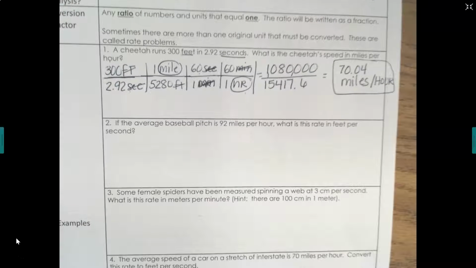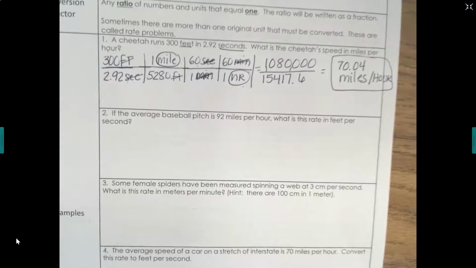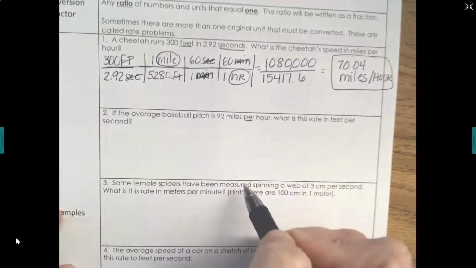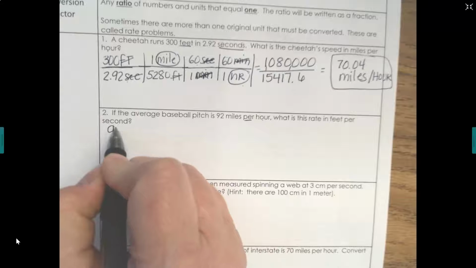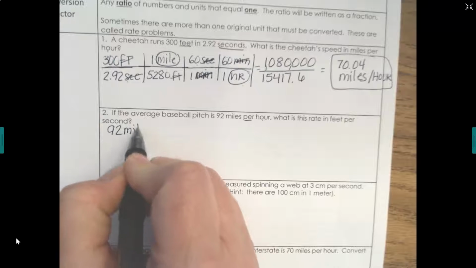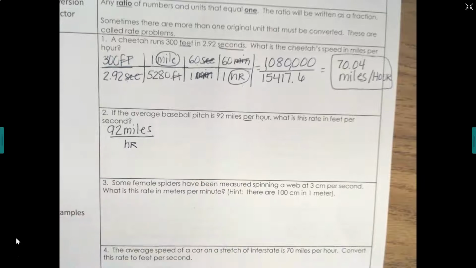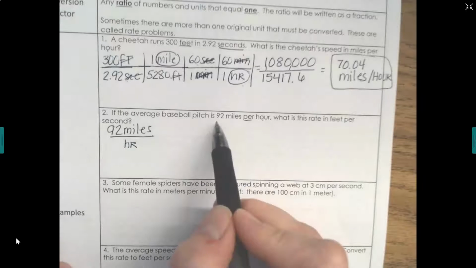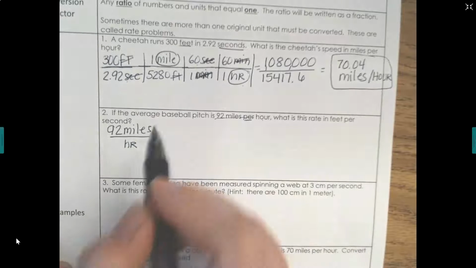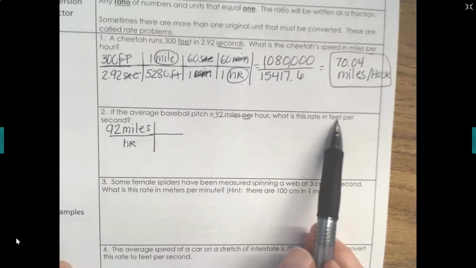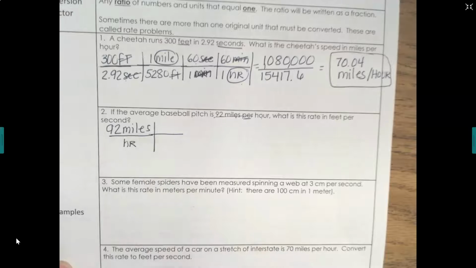Let's try it again. If the average baseball pitch is 92 miles per hour, what is this rate in feet per second? So we have 92 miles per hour. That per, that's your division, so that means hour goes on the bottom. So you have 92 miles per hour. Okay, that's what this says written mathematically. Now, what do we have to do to this? We need to get the miles into feet and the hours into seconds.